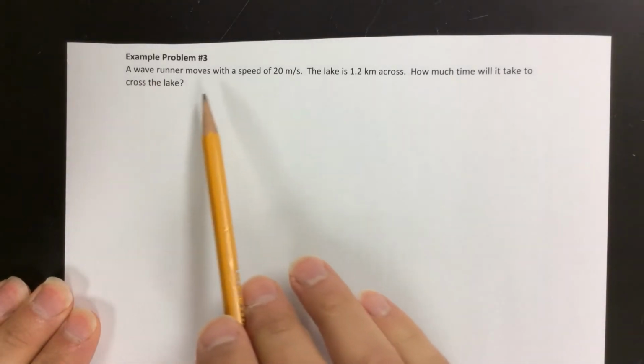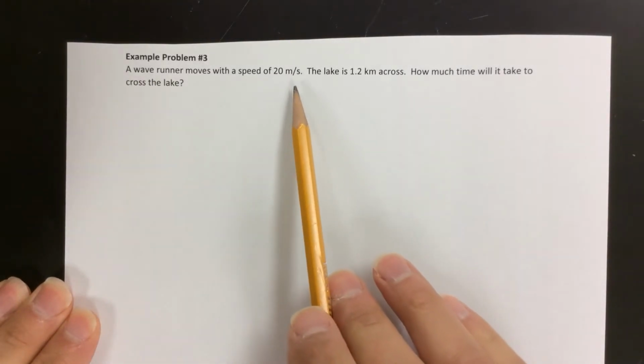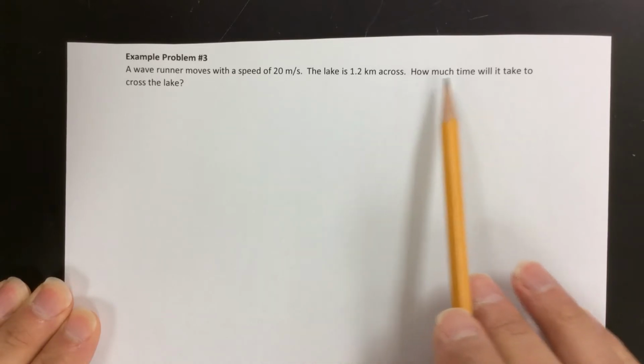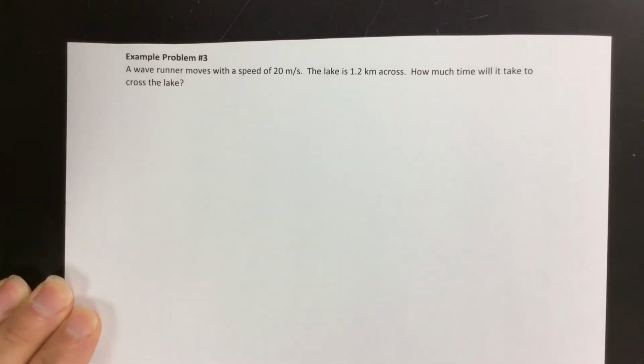Again, it's the same steps in showing your work that we would always do. So it says a wave runner moves with a speed of 20 meters per second. The lake is 1.2 kilometers across. How much time will it take to cross the lake?